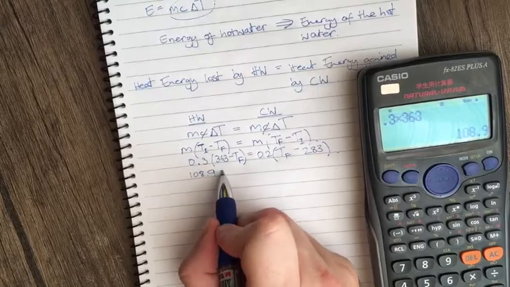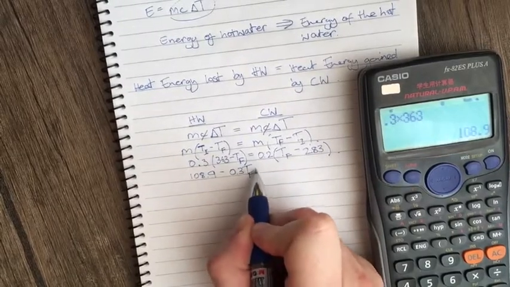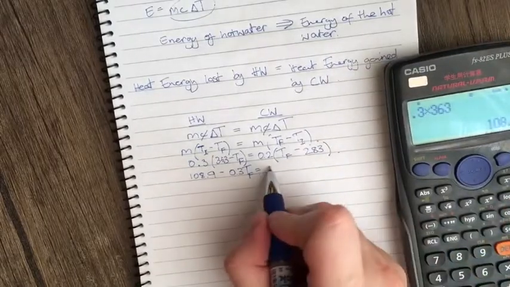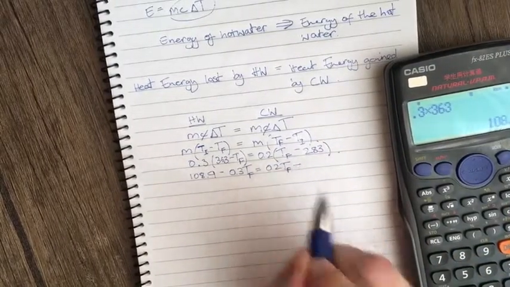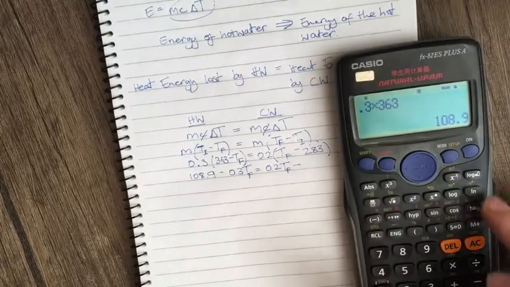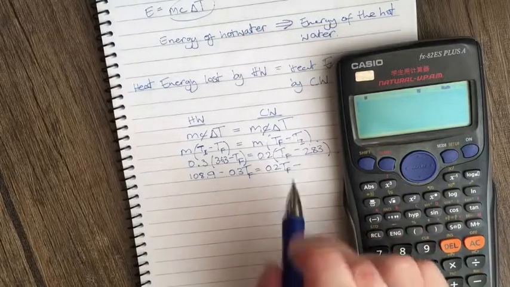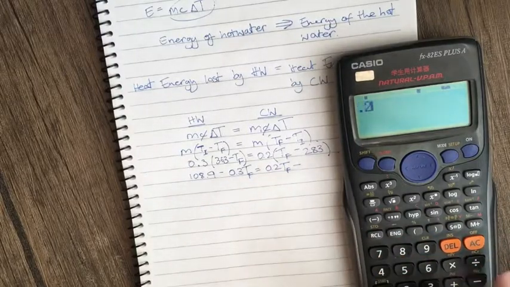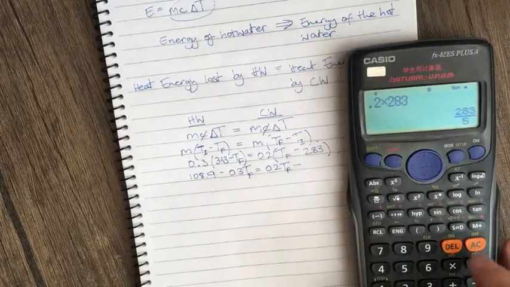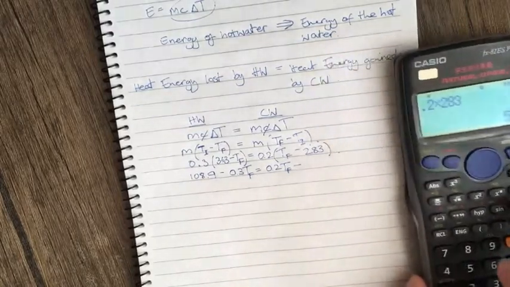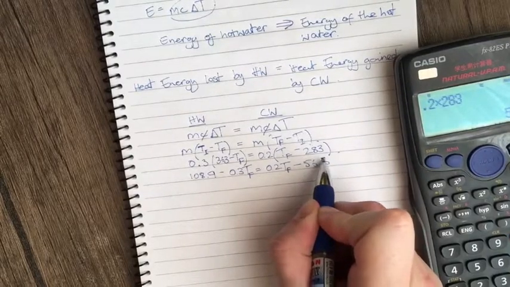And then it's going to be minus 0.3 TF equals 0.2 TF minus, because there's a minus here, 0.2 times 283, which is 56.6.